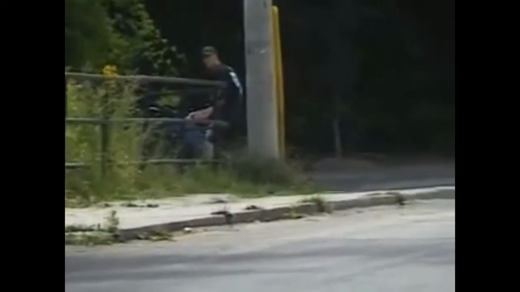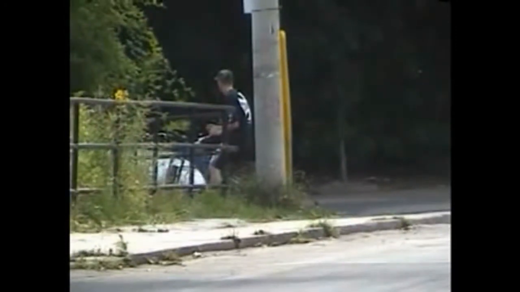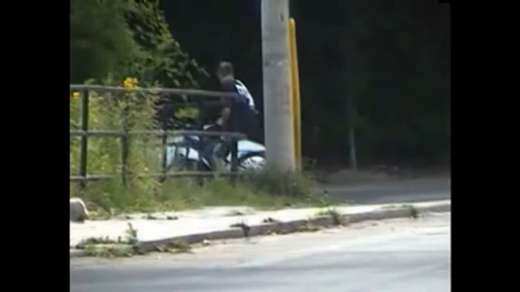Notice the hand movements here. The guy lifts up his hands, points at the car that's approaching. His hands go back down again, and then he leans towards the car. Also, notice that the white car is missing a hubcap. This is important because the car will be coming back.